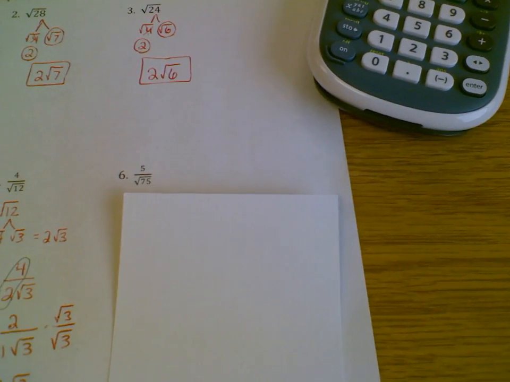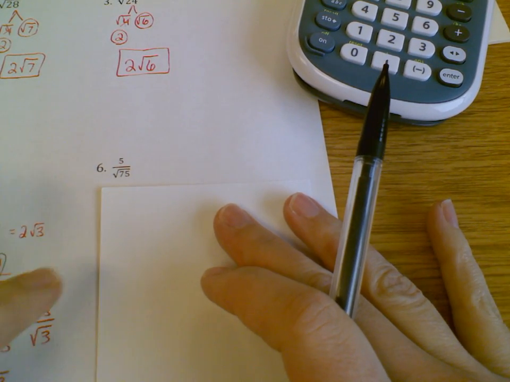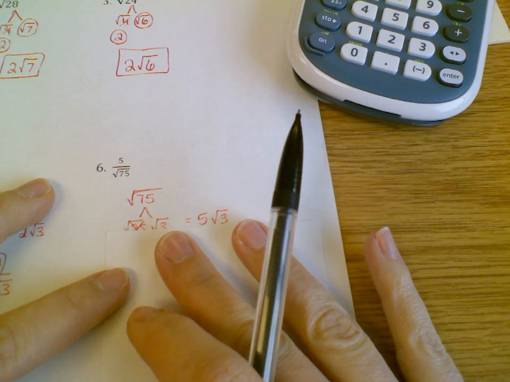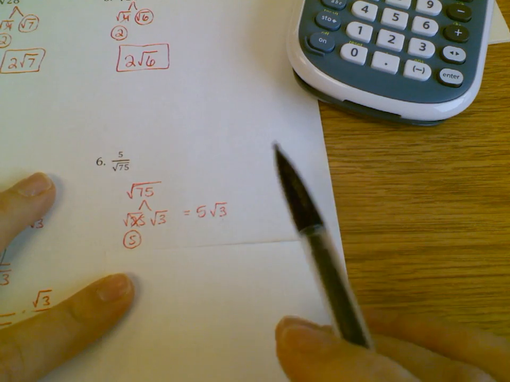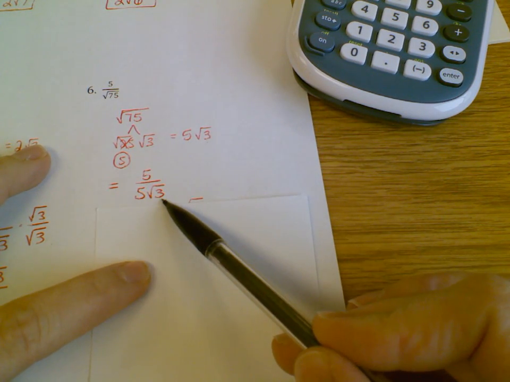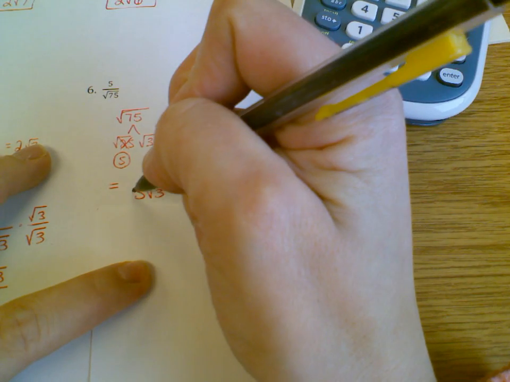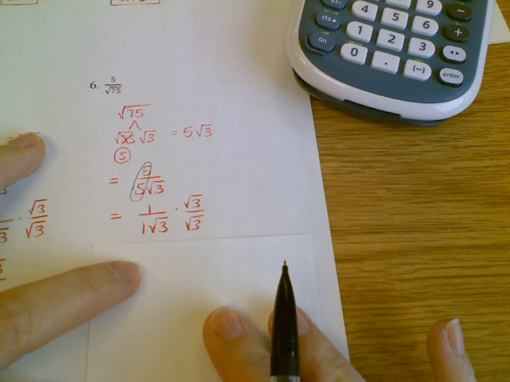Okay, on the last one, I have 5 over square root of 75. So I would first break up the square root of 75. So that should be broken up as 5 square roots of 3. Then I rewrite my new fraction. So now I have 5 over 5 square roots of 3. Notice the 5 over 5 with the whole numbers will reduce as a fraction to 1 over 1.